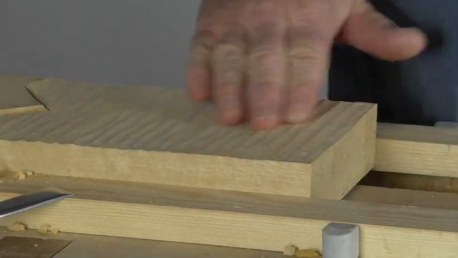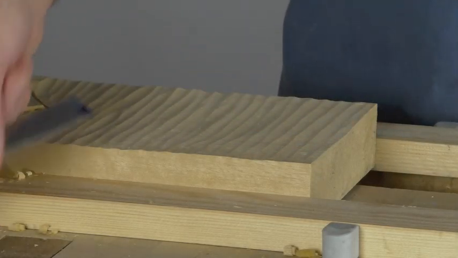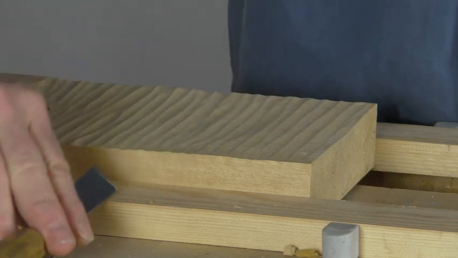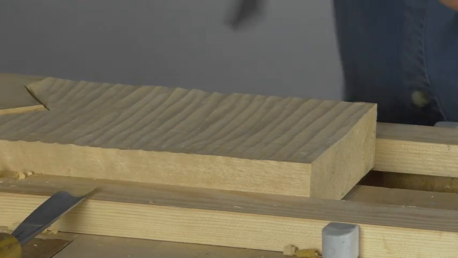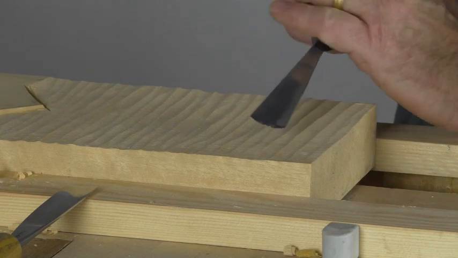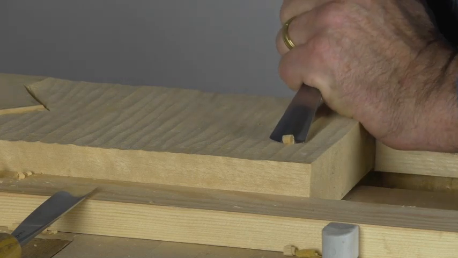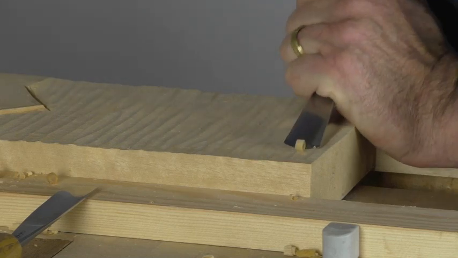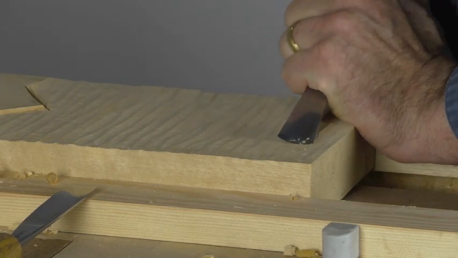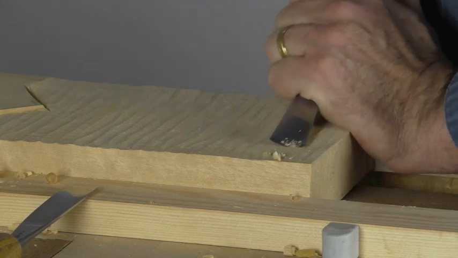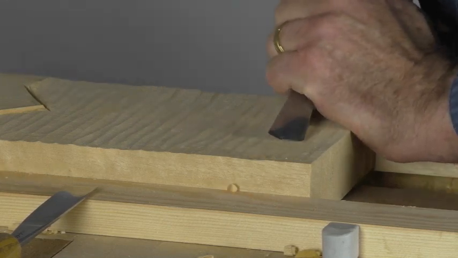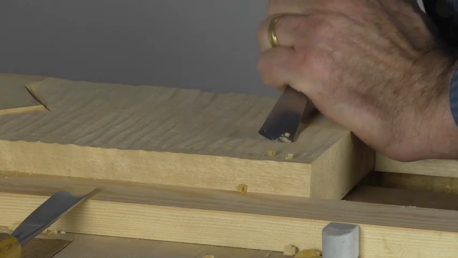So with a surface like this, you might want to start off with your flat gouge. But what I'm saying here is that even with a gouge that isn't flat, if you were to take these ridges off, and then take those ridges off, and keep taking these ridges off with finer and finer cuts, what you'd find is this surface getting quite flat.